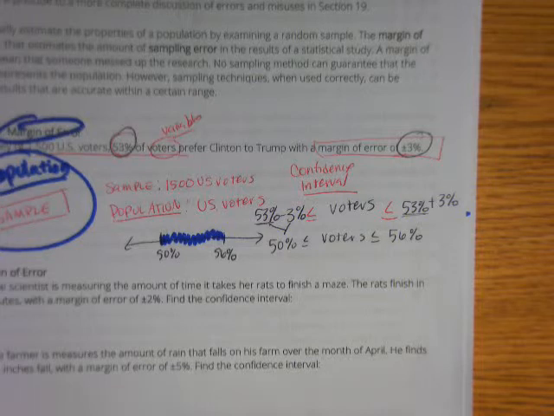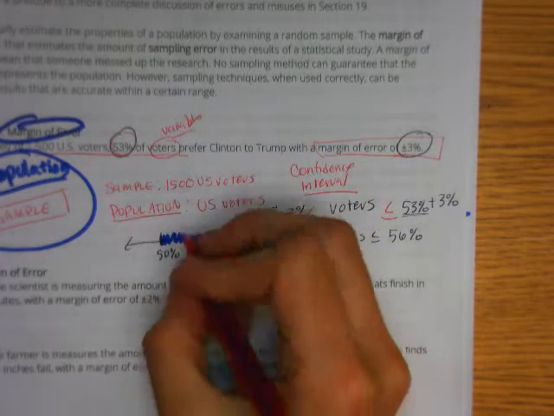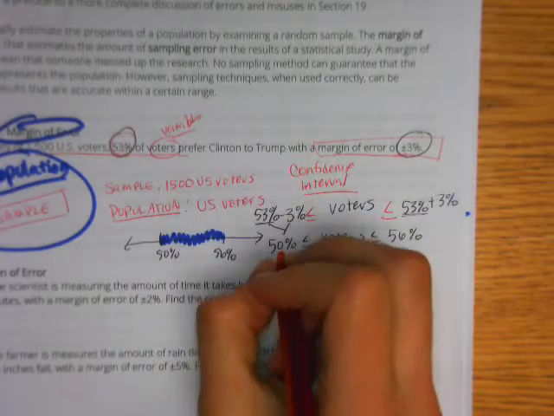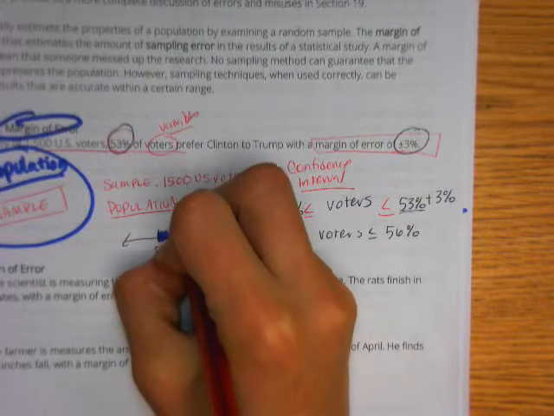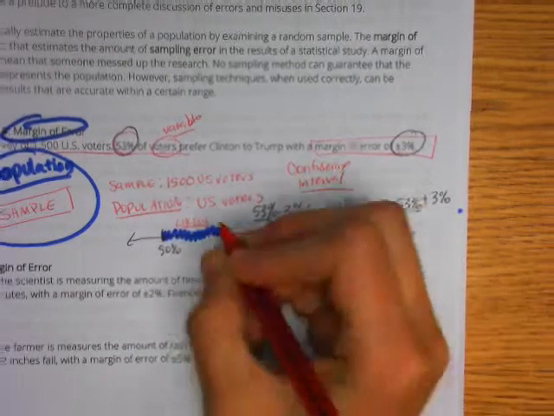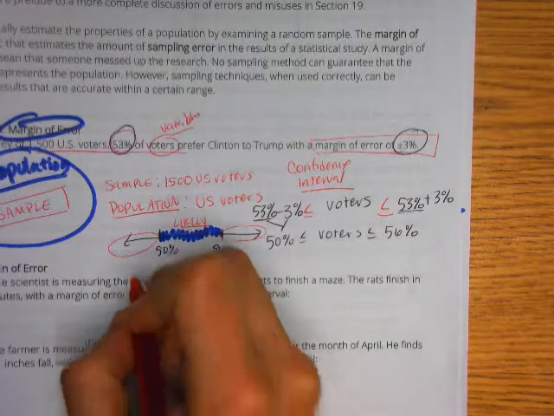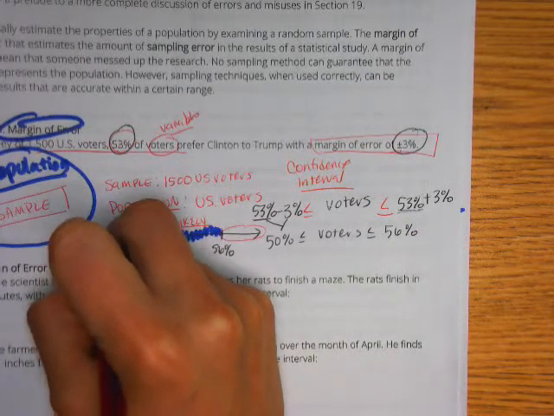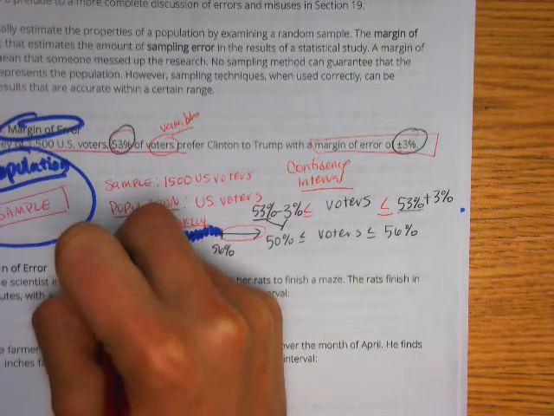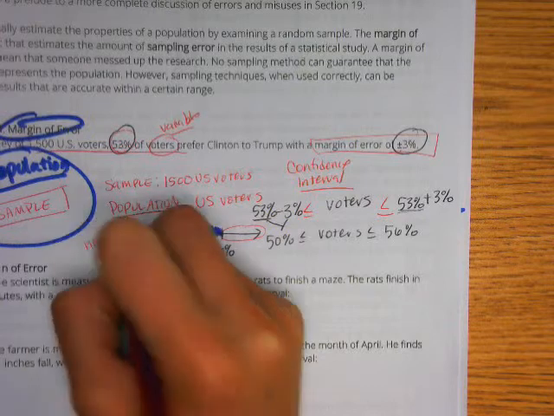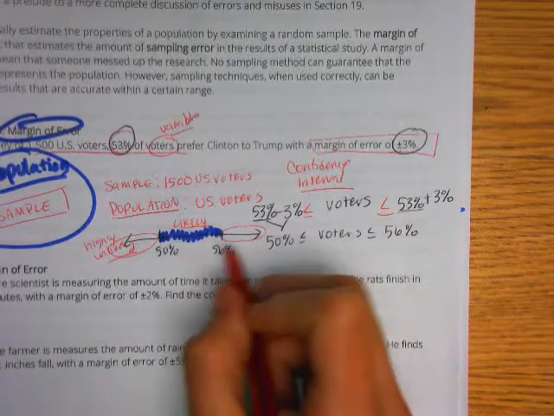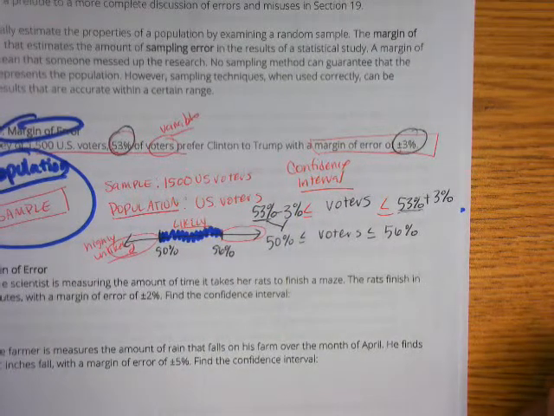So these are your likely values inside that range. Outside of the range is highly unlikely, on both sides.